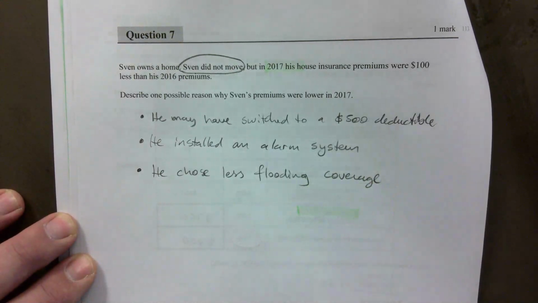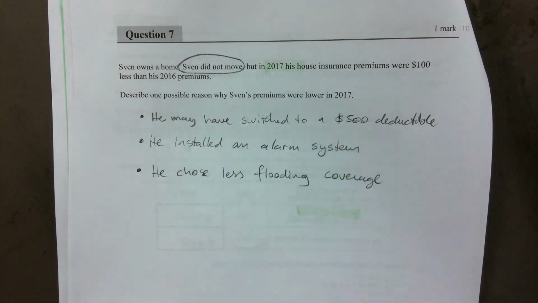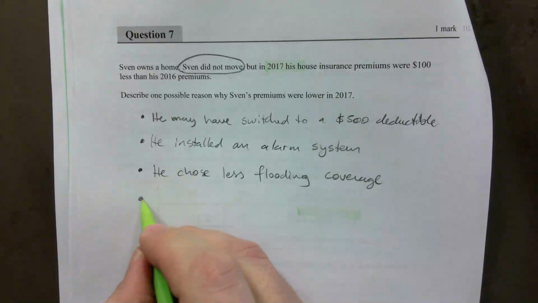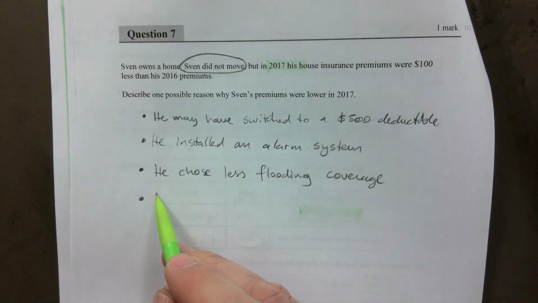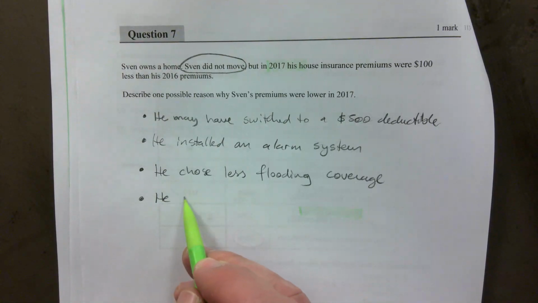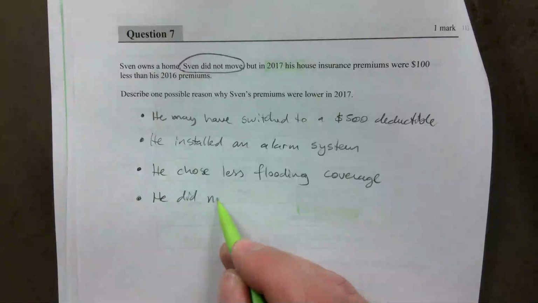That's just a complete aside, but I think those first two are good enough. Saying maybe his house value went down, I don't know about that. I would be careful with that. What you could say is he did not make any claims.